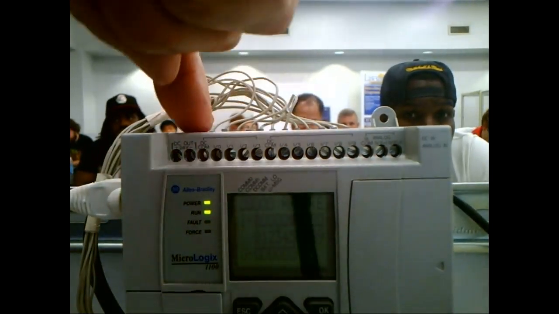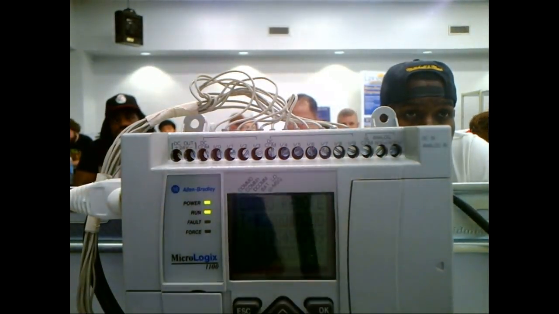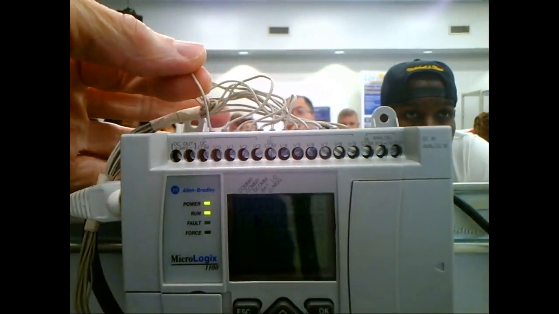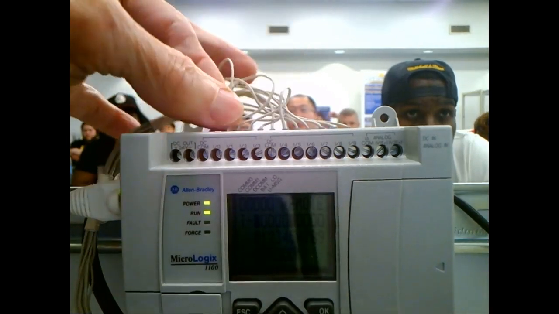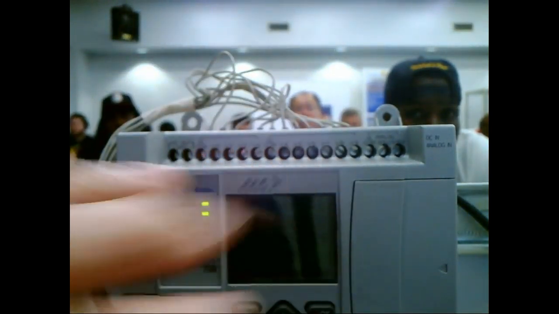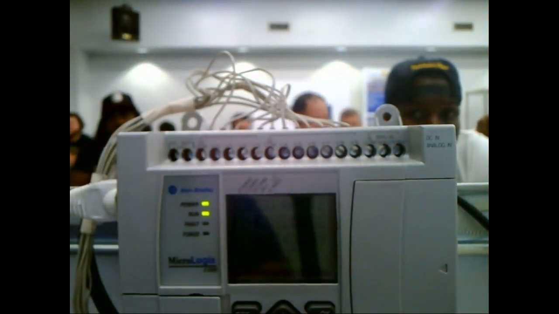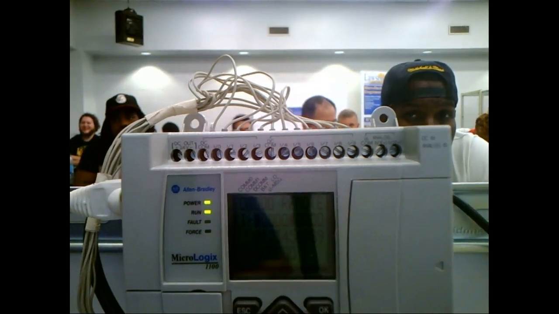If you want them to run the same common, you would put a jumper, but I didn't do that because I had two available. So this is minus right here, and this is minus right here. I've got my PLC inputs set up to sink because my input devices are what? Sourcing. Does that make sense? Everybody okay?